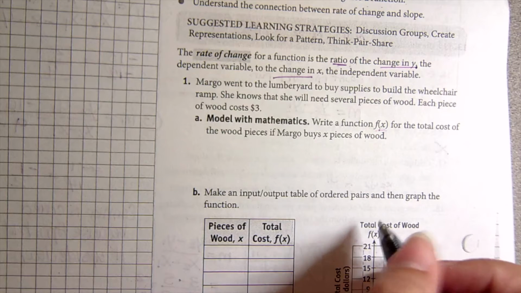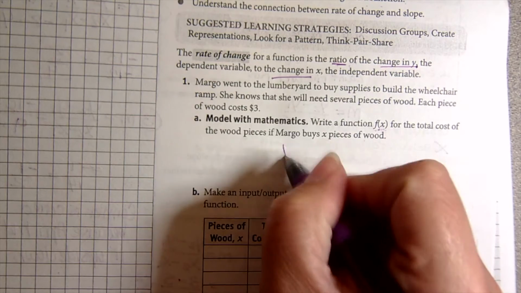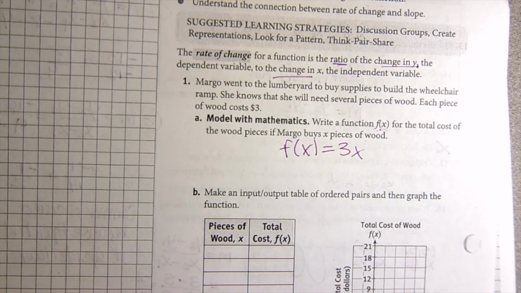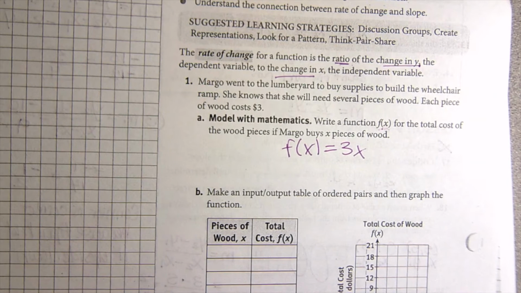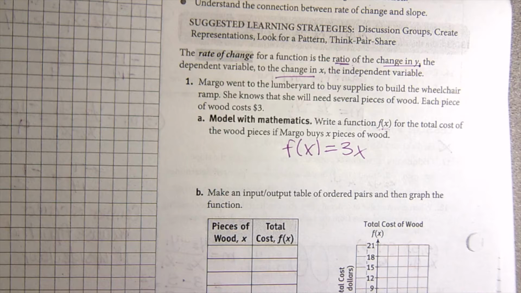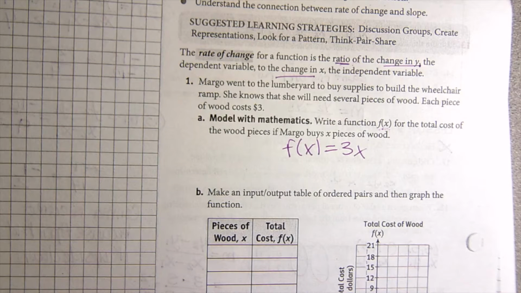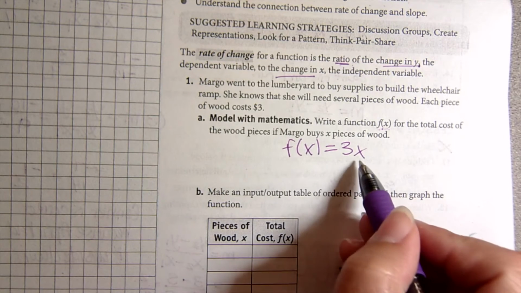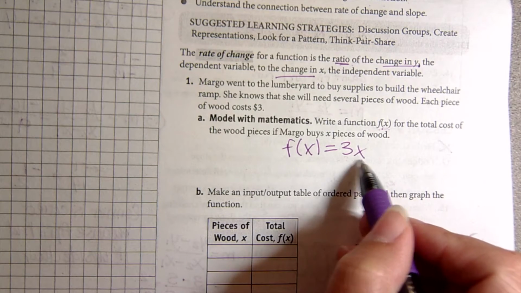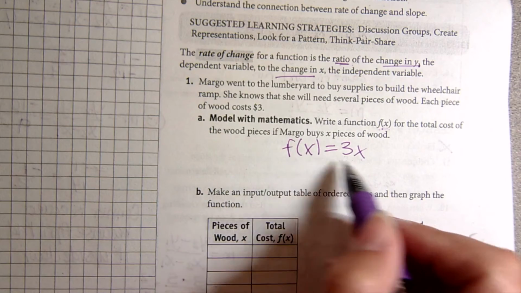F of x equals 3x. Why did you say 3x? Because each piece of wood means it's x and it costs $3, so one piece of wood would be 3. Yes, so each piece of wood costs $3, so you're multiplying 3 times the number of pieces of wood. So this function would be f of x equals 3x.